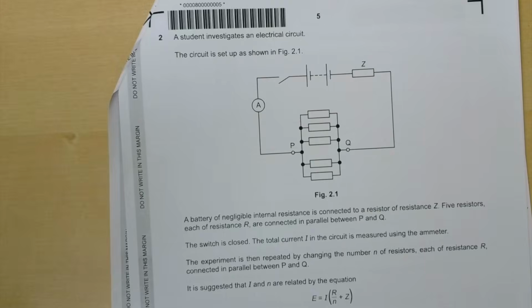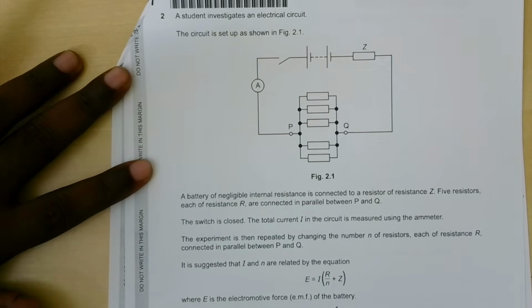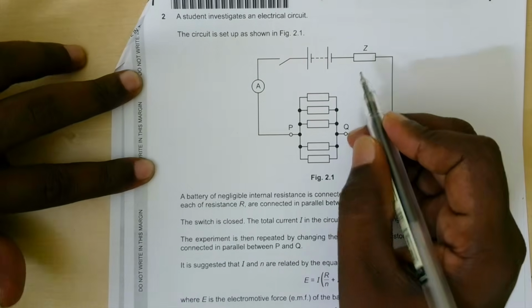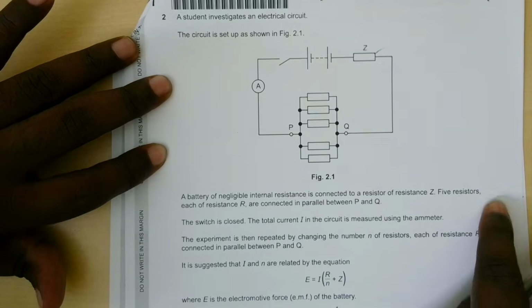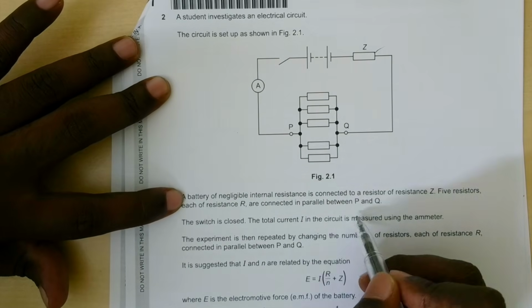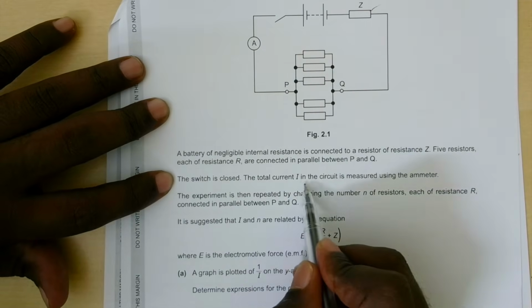A student investigates an electrical circuit. A battery of negligible internal resistance is connected to a resistor of resistance Z. 5 resistors of each resistance R are connected in parallel between P and Q: 1, 2, 3, 4, 5. They are all the same resistance. The switch is closed. The total current in the circuit is measured using the ammeter.